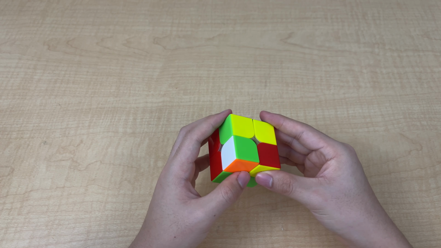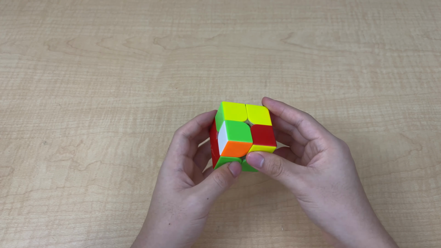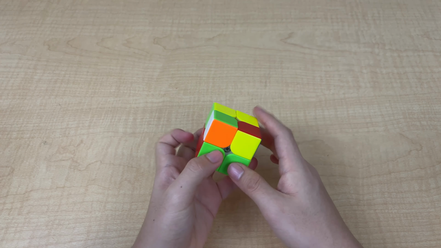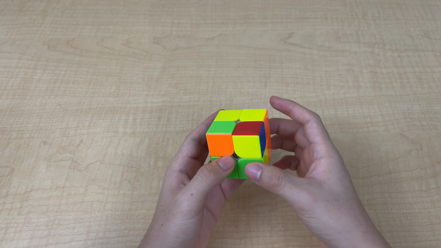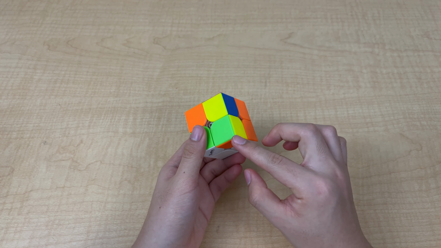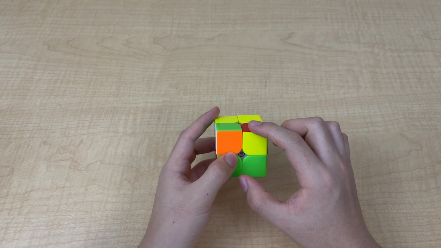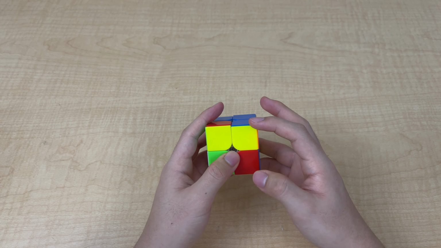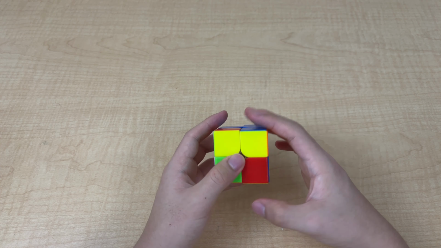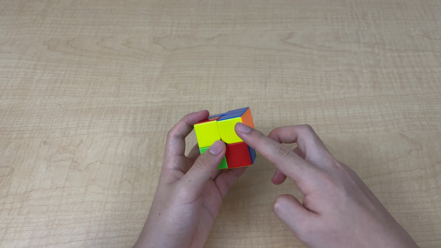We're going to do a U' next, and that's going to move these two pieces over. Then this side is going to be completely solved, and the two yellows are going to be facing upwards. Since we did R on the first move, we're moving this piece up, so the green moves directly up to here, and then this yellow piece moves down there. Then we do a U' after, and that's going to match these two up.